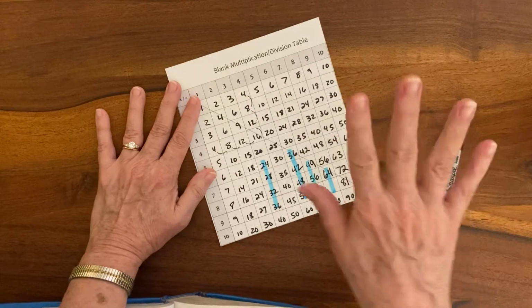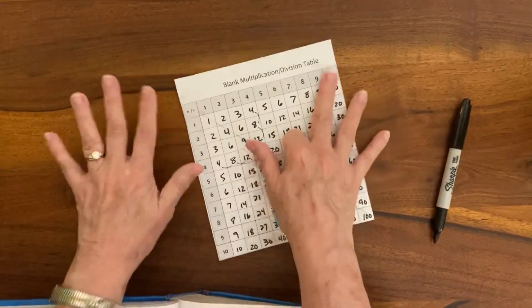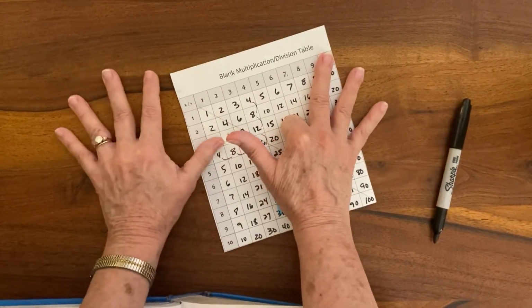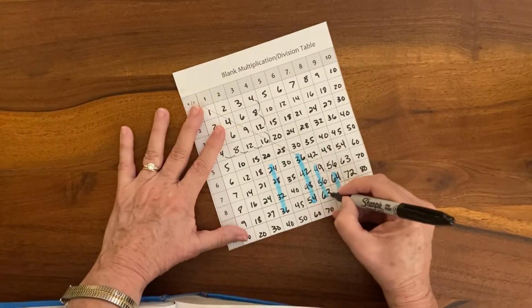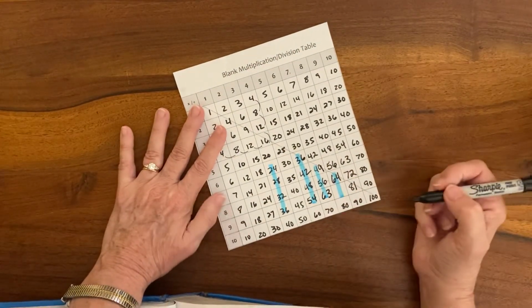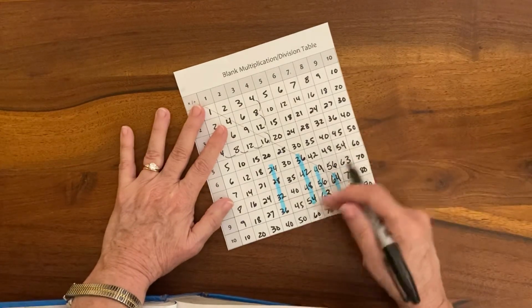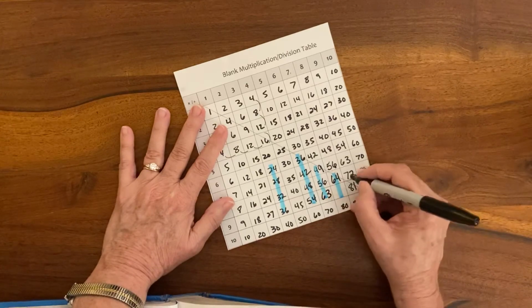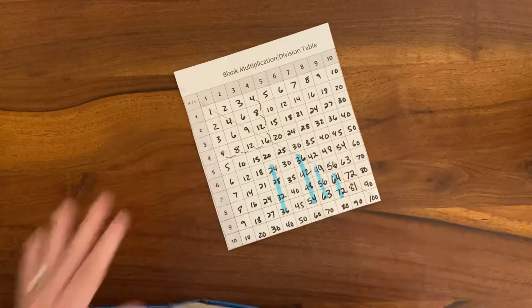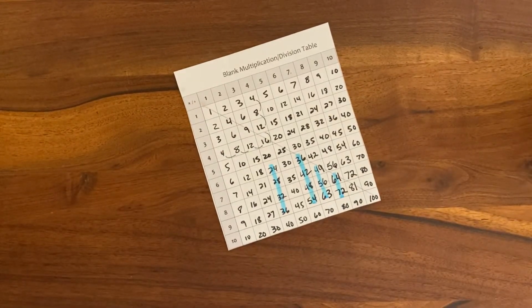9 times 7. 7, I can never remember. Okay, so 1, 2, 3, 4, 5, 63. But wait, I already did that. Huh. So see how they're in 2 places on here? Okay, 9 times 8, I just did, is 72. So now I have a multiplication table.